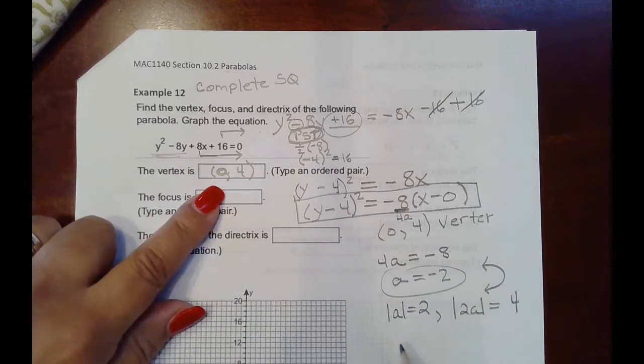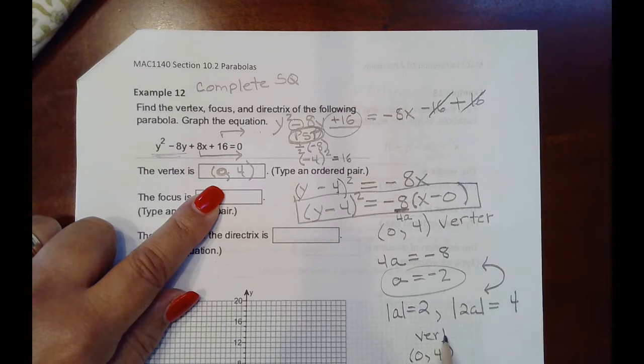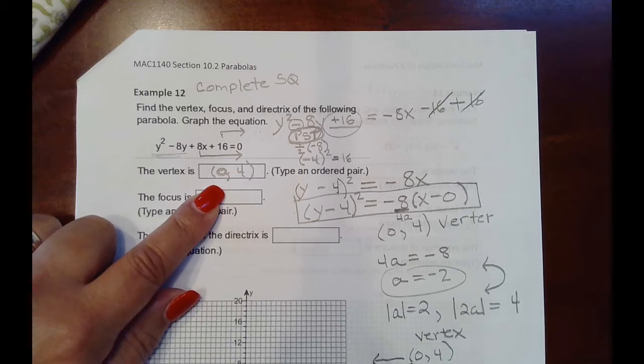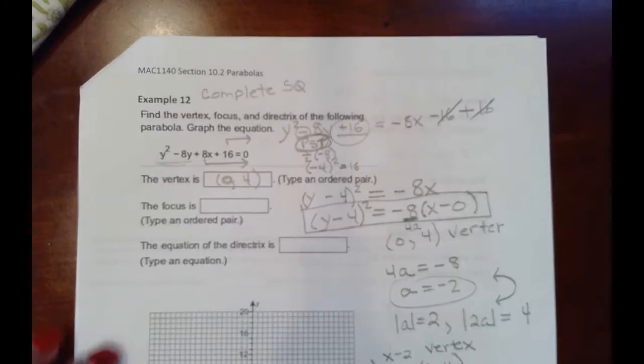If you're just working with the numbers, and this was the vertex, and you were trying to move to the left, that would just mean take this x coordinate and subtract whatever that distance a is. And that would put you at, just like this shows, negative 2, positive 4. And you can see that in the graph.